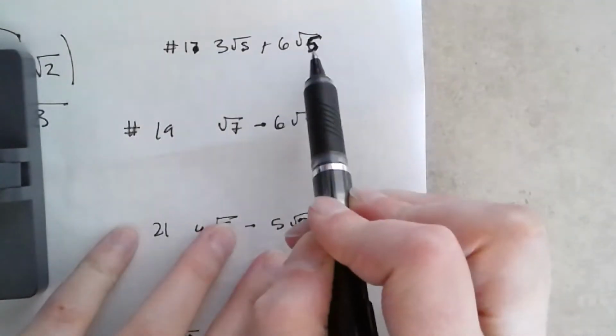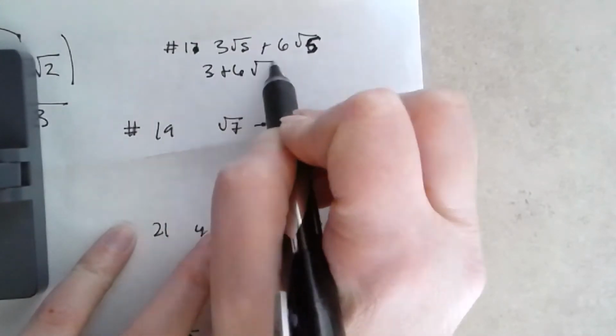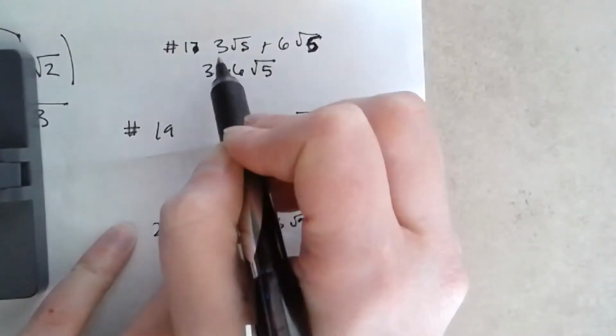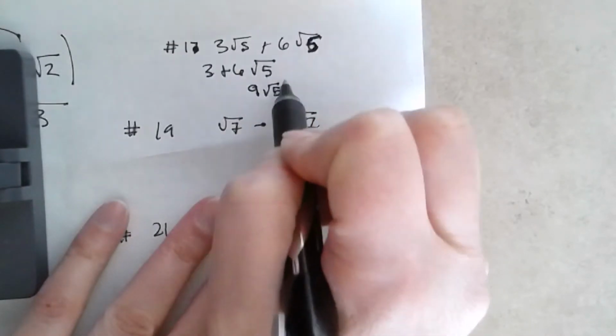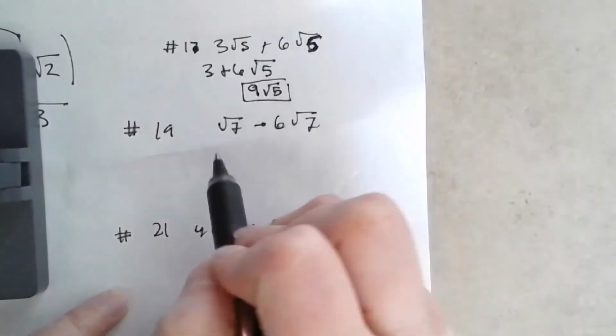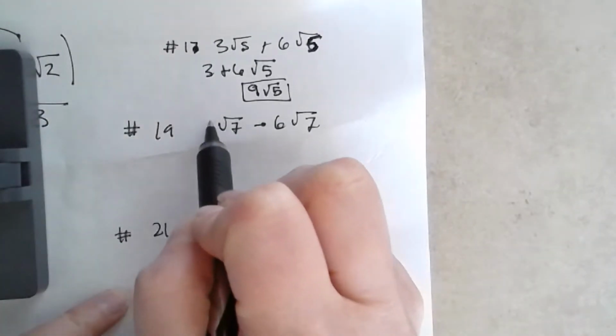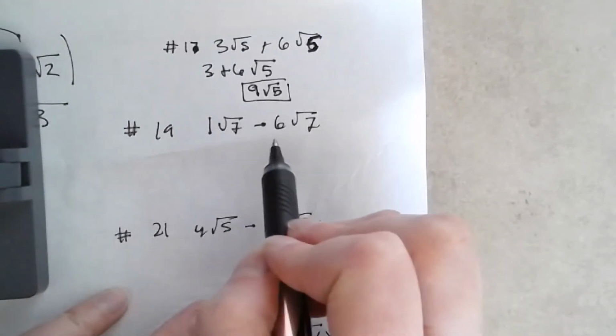Because these are both square root 5s, all we need to do is take the 3 and add the 6. Square root 5 is going to stay the same. So 3 plus 6 is 9 square root 5. Okay, same thing with our next one. We have, technically in front of the square root is a 1. So 1 square root 7 minus 6 square root 7.